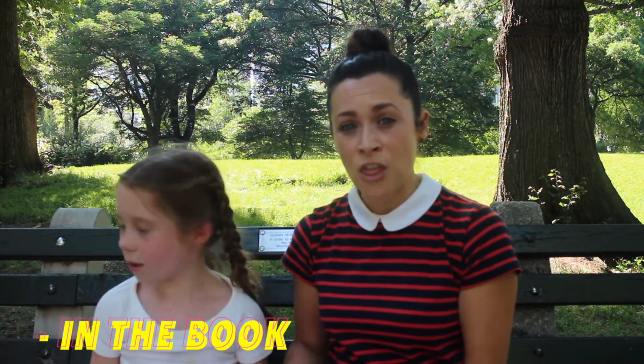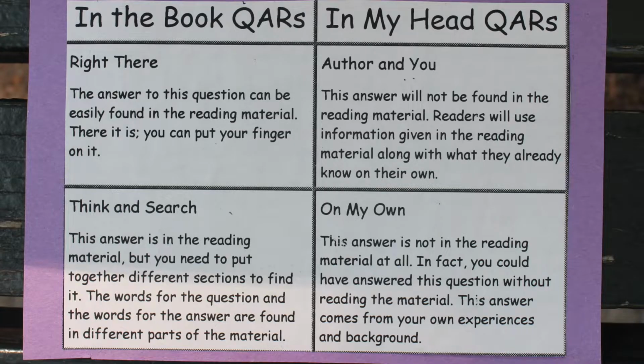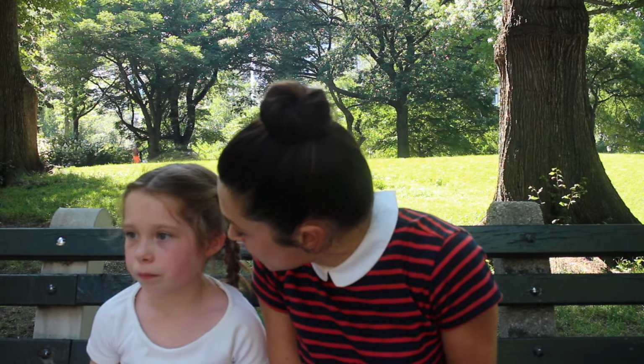Parents, that is the most basic type of comprehension question, and you can start there. That is what we call an in the book, meaning you can point to the answer with one finger. And you can encourage your kids, if they can't remember, it's okay. They just have to look back and point to it, and they can find the answer. That's called an in the book.